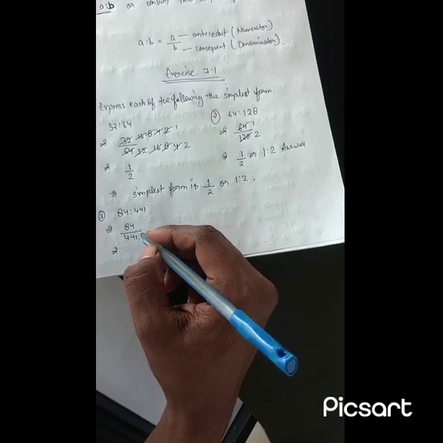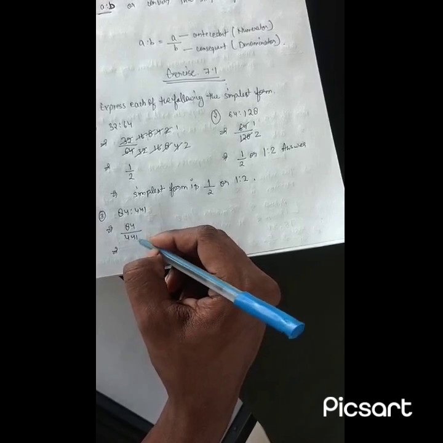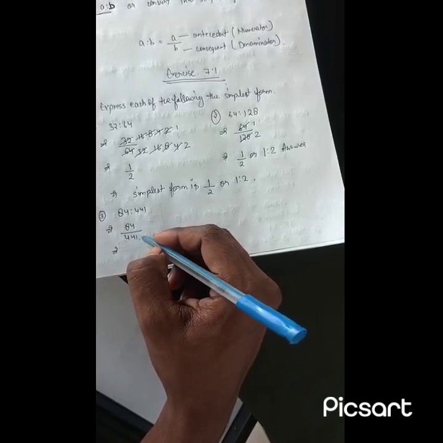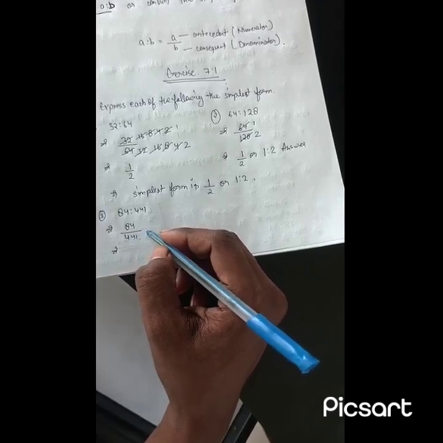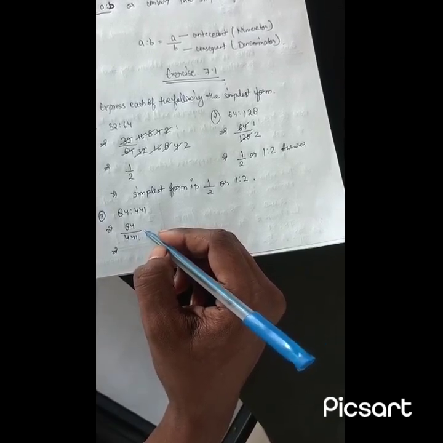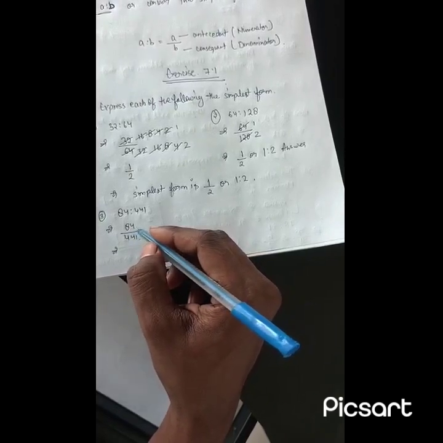See here, though 4 is there and it can be divided by 2, here it is 1, which is not able to be divided, so we have to think of another number. 441 can be divided by 3.